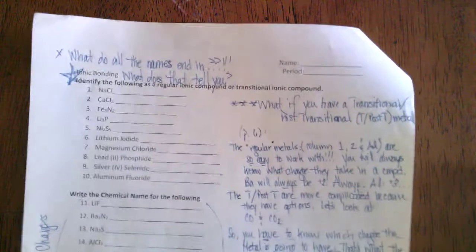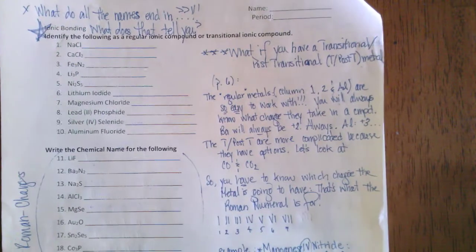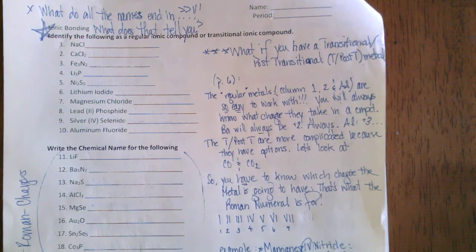All right, now let's get back to, I think we're on page 24. So it's really right after what we just did in the video that you just looked at. So page 24, I'm going to talk to you again about how to write formulas from names or names from formulas, but I'm adding one more piece to it this time. Now I'm going to talk about transitional, post-transitional metals.